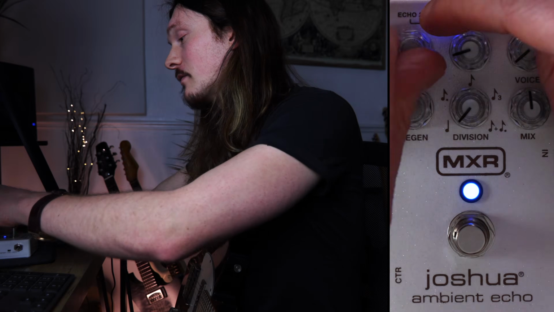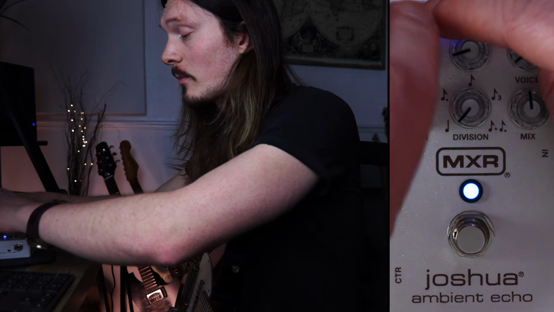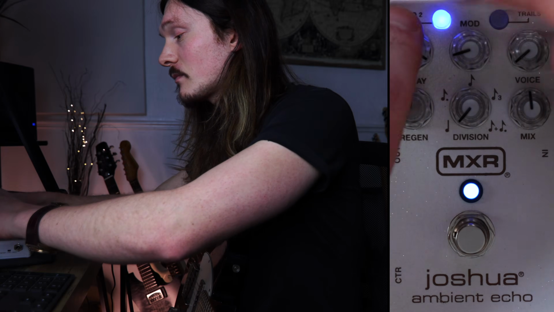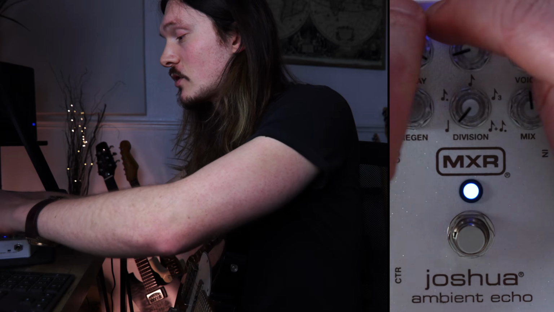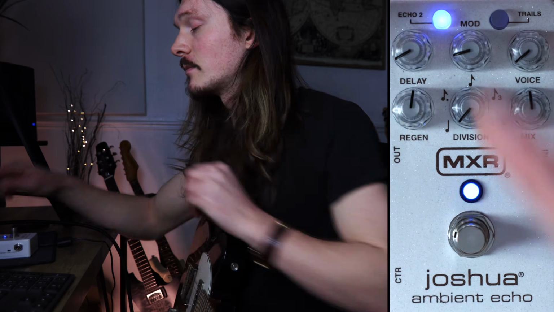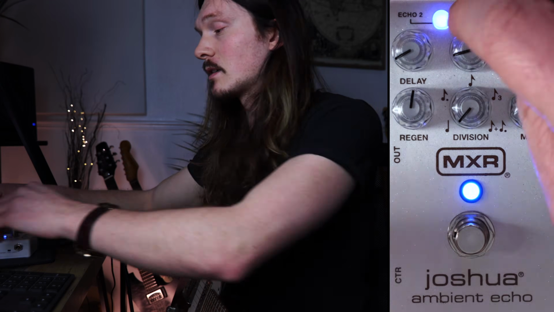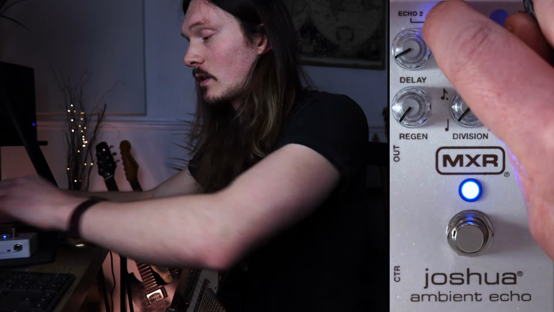First up though we get actually a visual reference, and this is changing the LED on both the bypass and the Echo 2 button here. Change it from a hard flash when it's on the right to a soft flash on the left. Obviously if you're on stage and you want a tempo reference, that hard flash is going to be really useful there. I'm going to leave it on soft flash for now just to let the camera chill out a little bit. The regen is the feedback of the second delay, so if you just want one repeat, turn that all the way to the left.